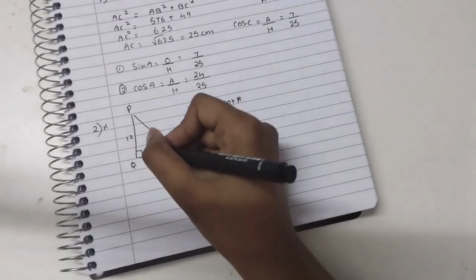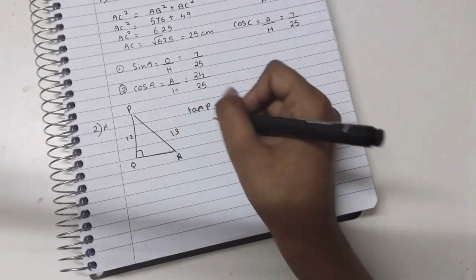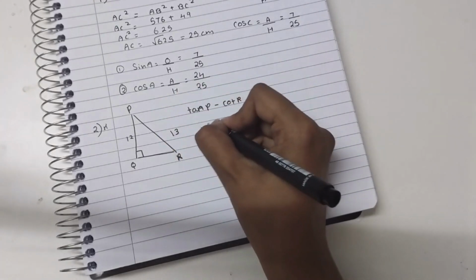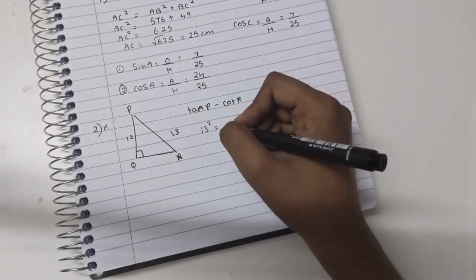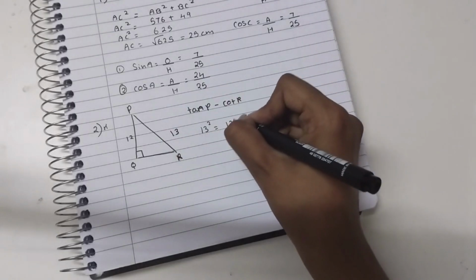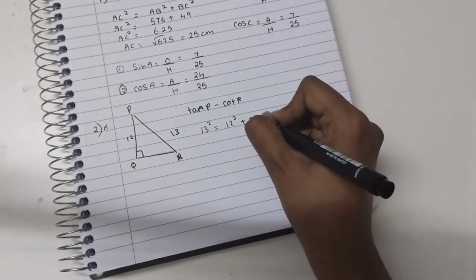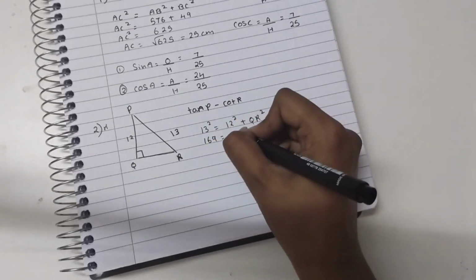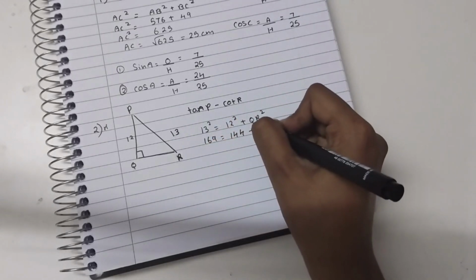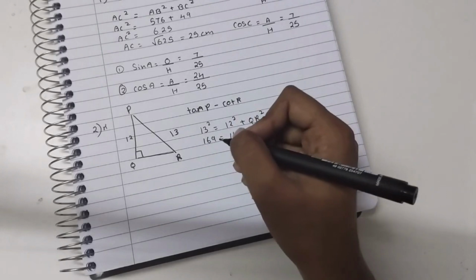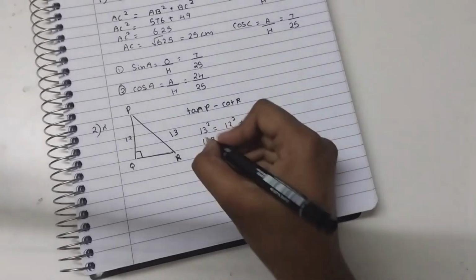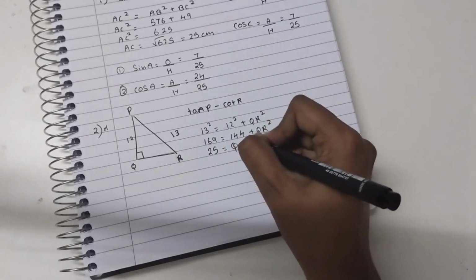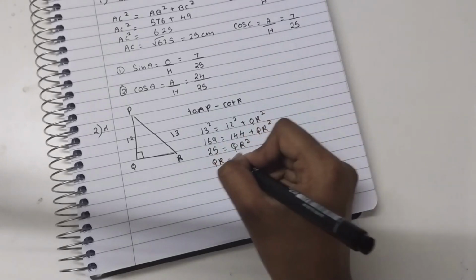To find QR, using the Pythagoras theorem, the hypotenuse squared, which is 13 squared, is equal to the sum of the squares of both sides, which is 12 squared plus QR squared. 13 squared is 169, and 12 squared is 144, plus QR squared. So 169 minus 144 gives us 25, which is equal to QR squared. And the value of QR is equal to 5.